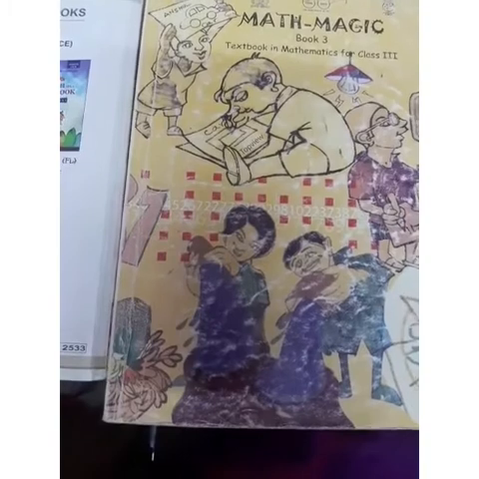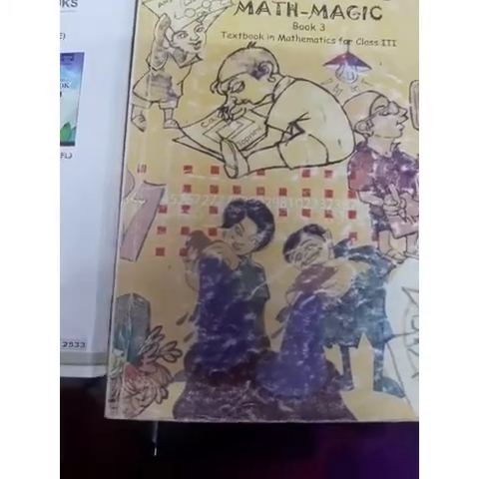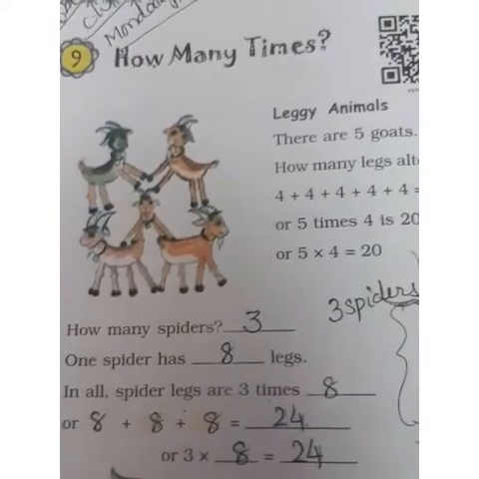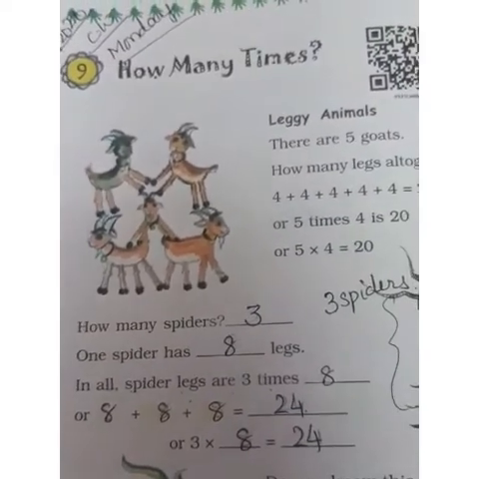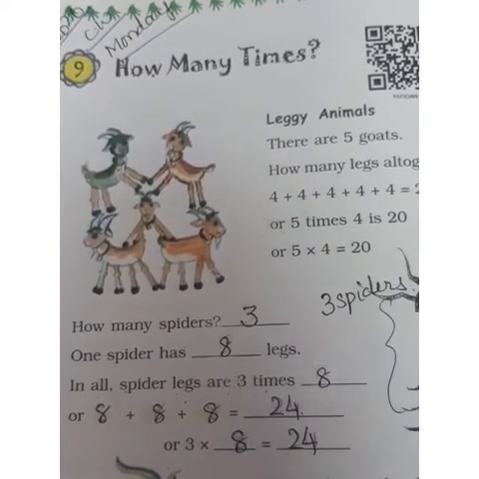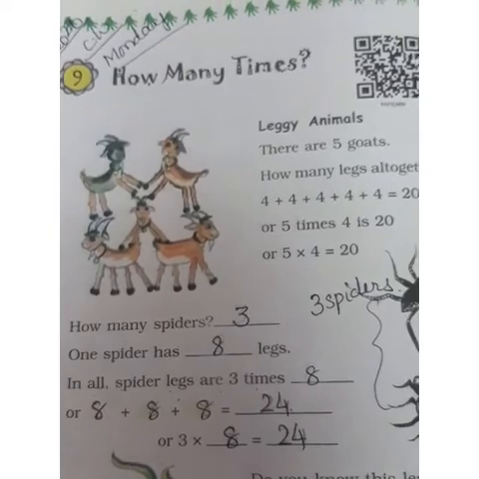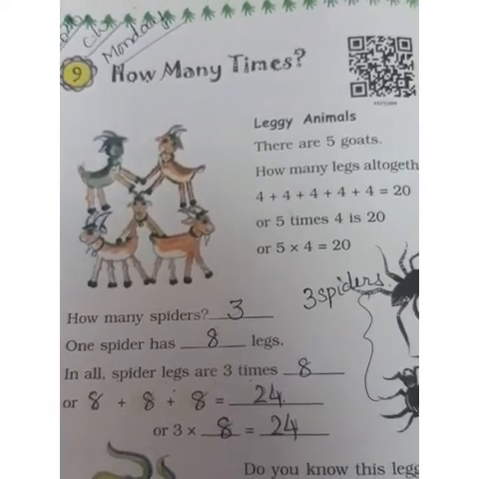So today in the Maths Magic textbook we are going to start a new lesson. The name of the lesson is How Many Times. That means this is your multiplication. In this we are going to learn about the multiplication, the simple ways of doing the multiplication. So dear children, start learning your tables so that you can do it easily.